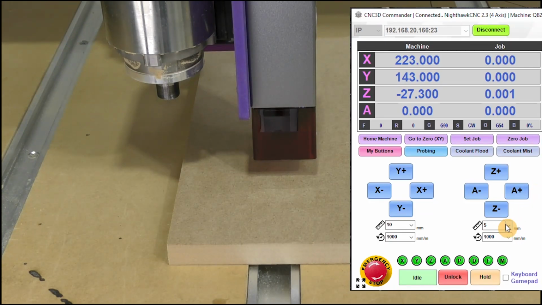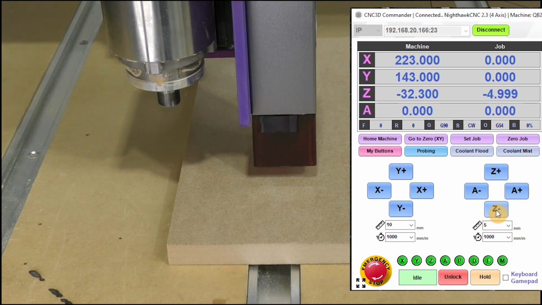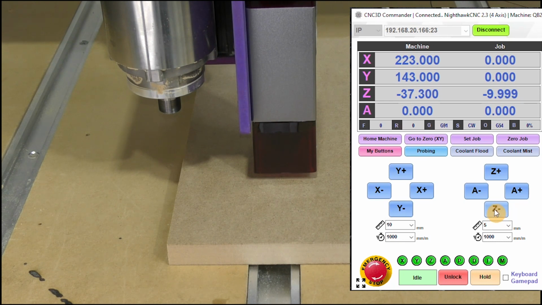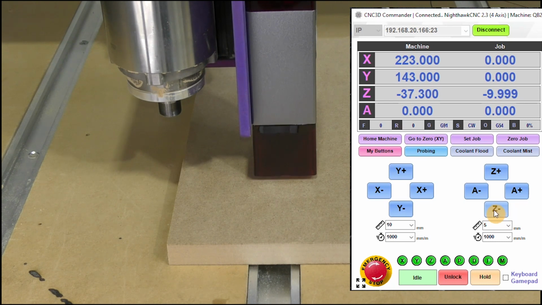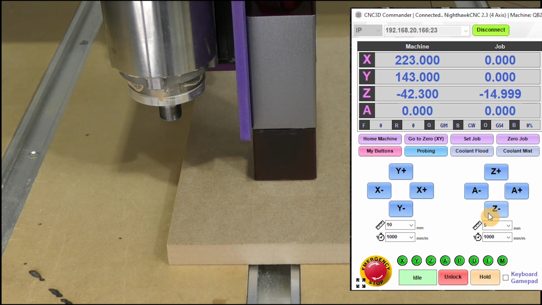We've got our distance here set to 5 millimeters. So we're going to carefully jog this down, making sure we don't collide with the actual stock. So we'll go down 5 mil, and we'll go one more time. That's a little bit too close. So let's just change the distance to 1 and we'll jog up. That's looking pretty good. So we're pretty happy with that location.